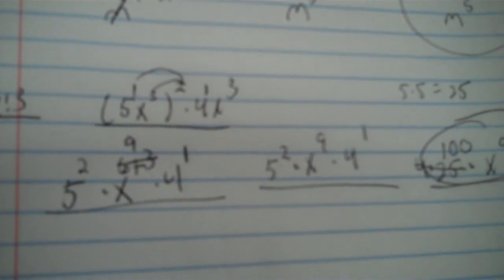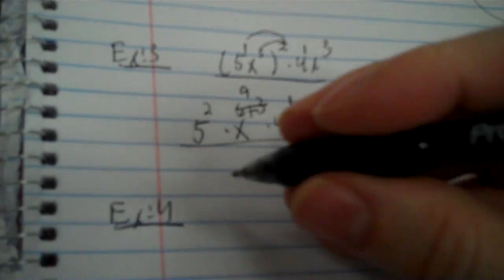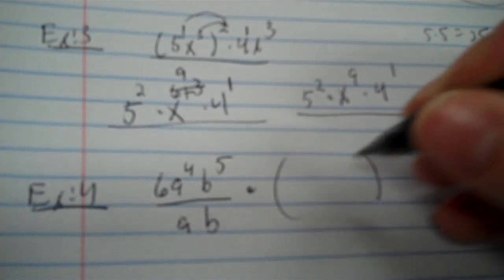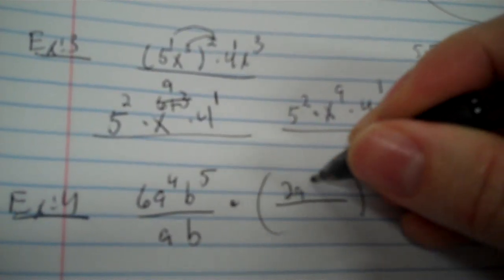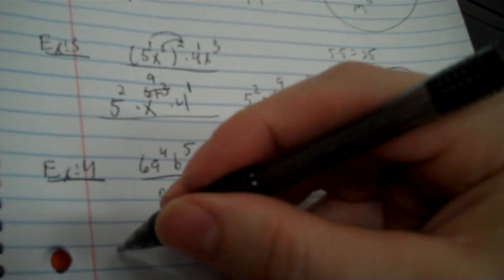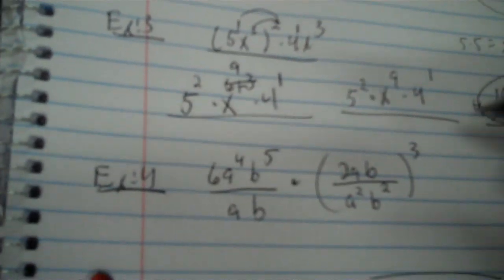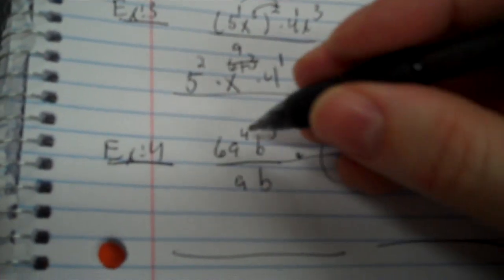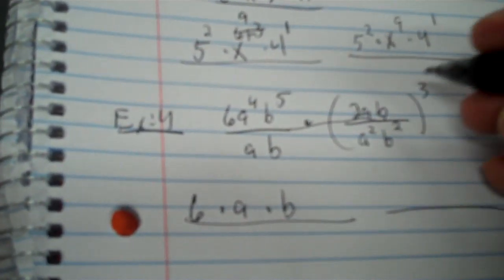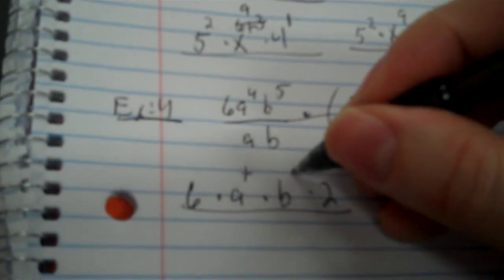Okay, example 4. You have 6a to the 4th, b to the 5th on top of a fraction, and then ab on bottom. Times, and there's a parentheses with a fraction, and you have 2ab, and a to the 2nd, b to the 2nd, 3rd outside. Okay, so that's going to be 3 lines. So on top, just do the top first. You got a factor of 6, a factor of a, a factor of b, a factor of 2, another factor of a, so I just put a plus, and another factor of b.